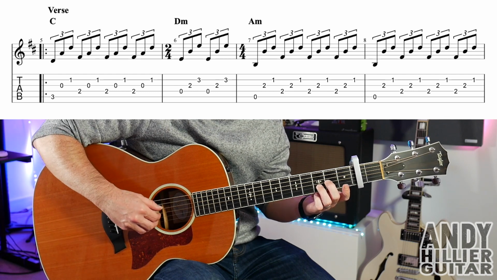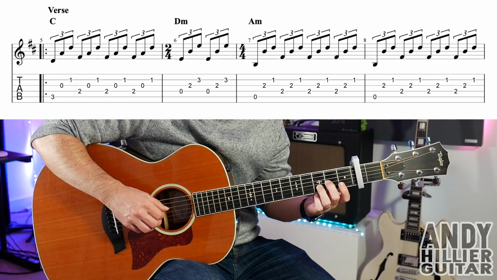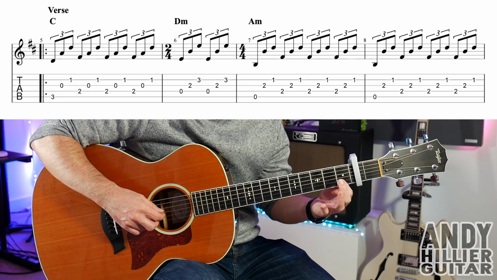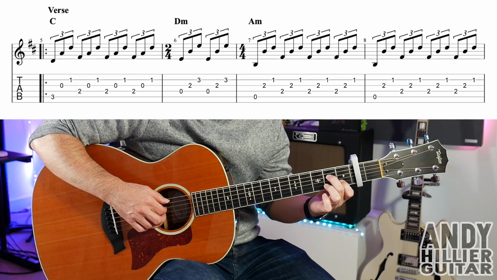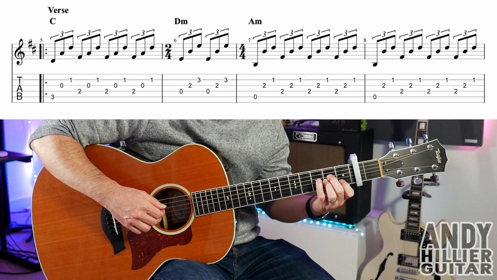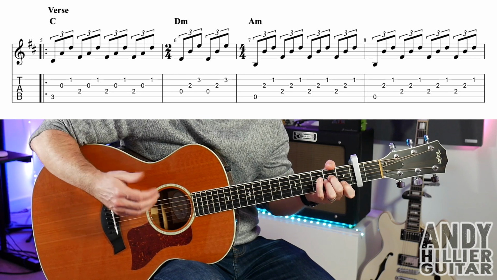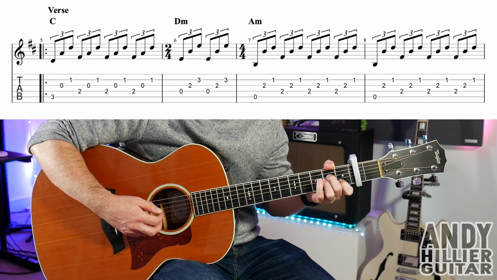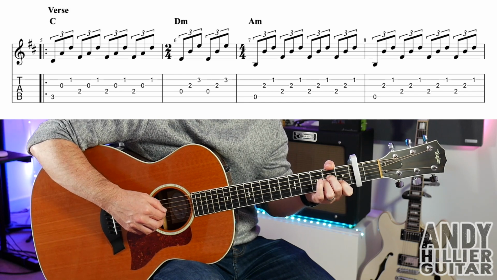So that's bar 6. And then bar 7 we go to A minor, which is your first finger B1, second finger D2, third finger on G2, and the same kind of right hand that we played for the C chord. So you play the A, G, B, and then the D, G, B 3 times.